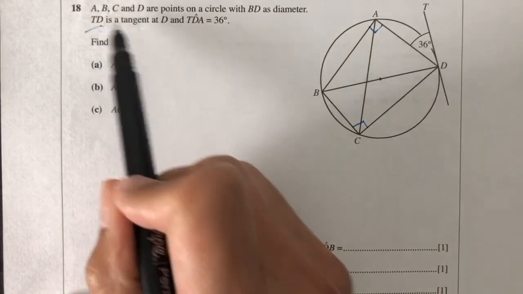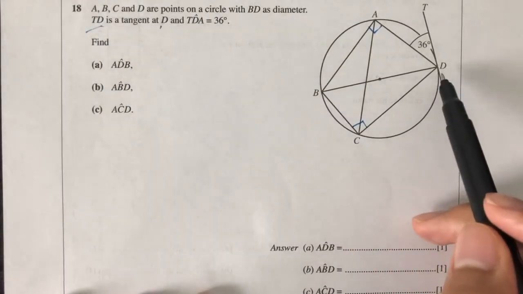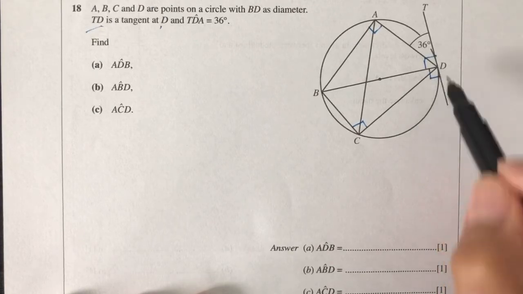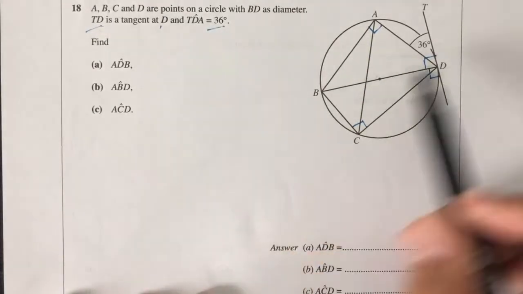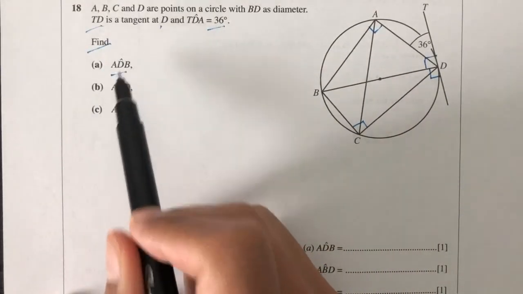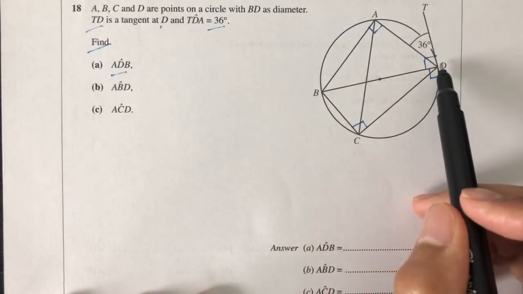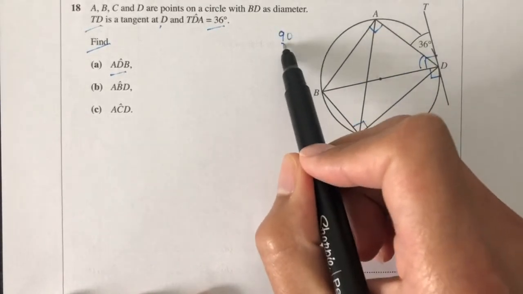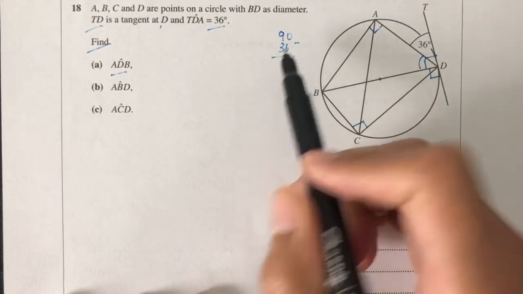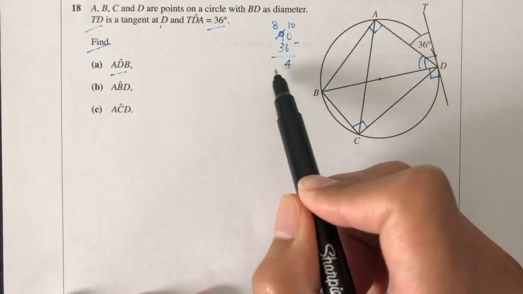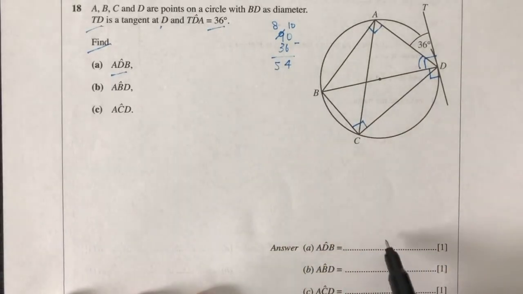Now TD is a tangent at D. So tangent at D, this will be 90 and this will be 90 as well, with TDA as 36. Part 1, find the angle ADB. So ADB, this angle here will be 90 minus this. So 90 minus 36, that should give you 54 degrees.